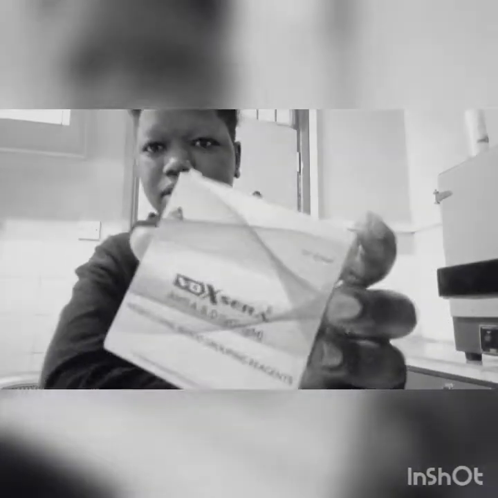So we have this packet here. This packet is a blood group. Okay, let me put it a bit closer. It is written anti-A, B, and D. IgG plus IgM. Those are immunoglobulins in your blood. In each and everyone's blood, they have those immunoglobulins or even antibodies. Any of the names can do.